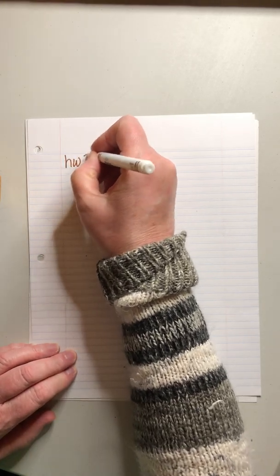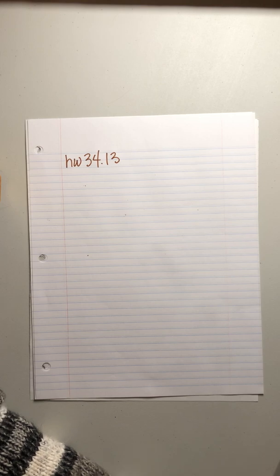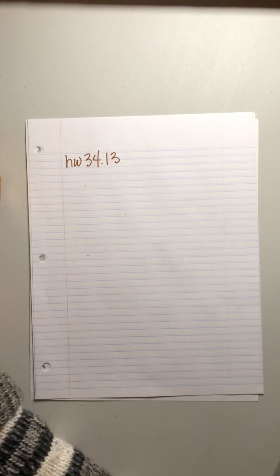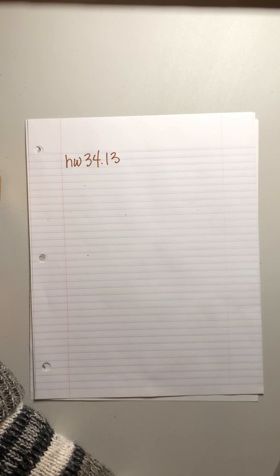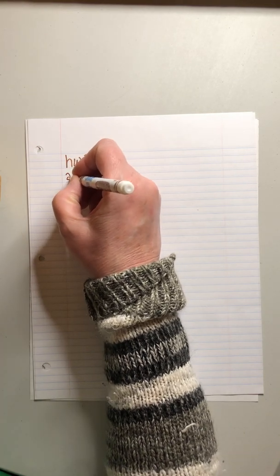Next problem is 3413. All right, flip to that. 3413 says evaluate. Do not use a calculator. And there's A, B, and a C.